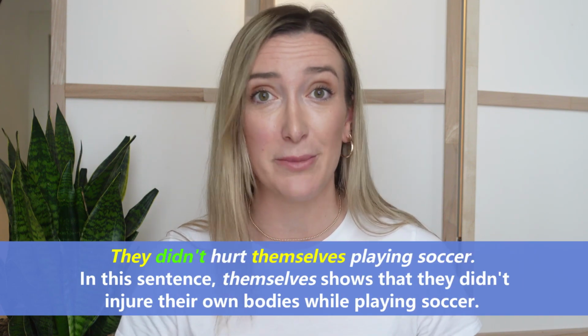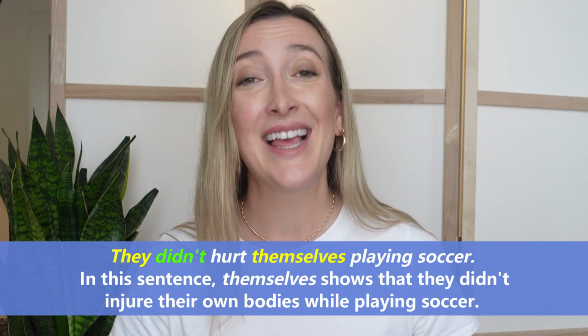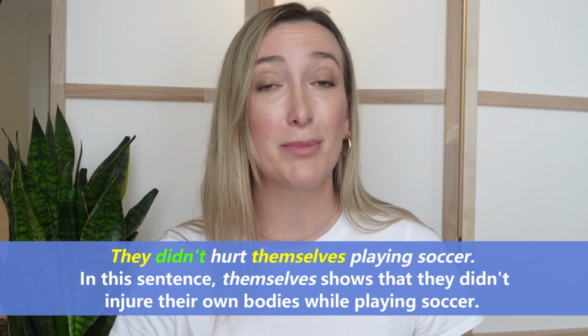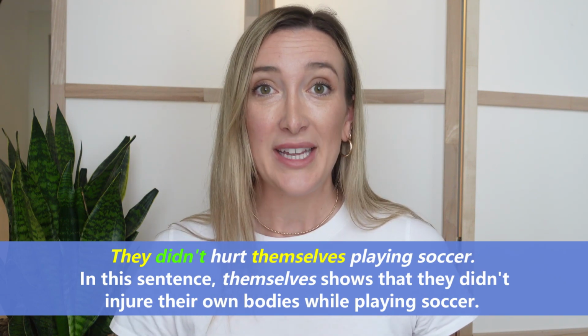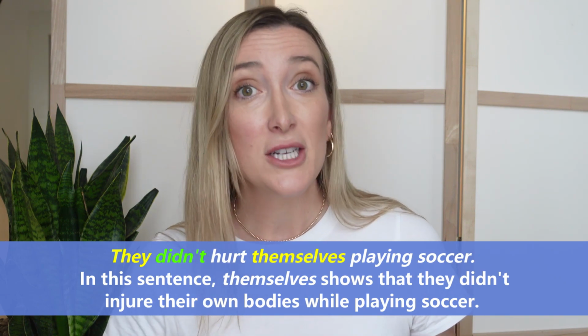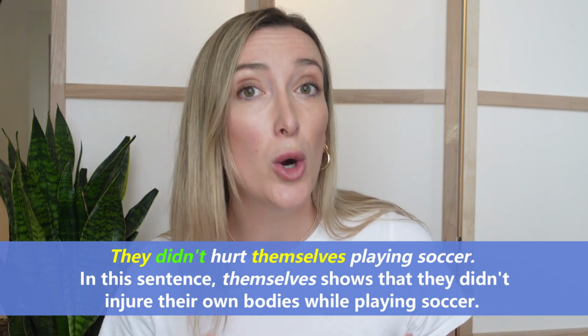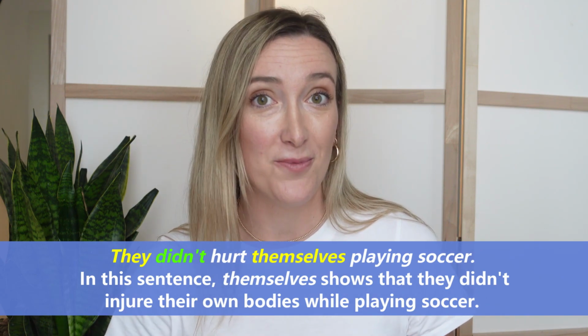Okay, let's look at reflexive verbs in negative sentences now. They didn't hurt themselves playing soccer. In this sentence, themselves shows that they didn't injure their own bodies while playing soccer.